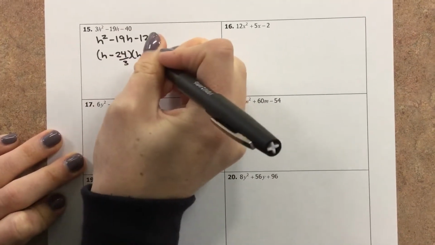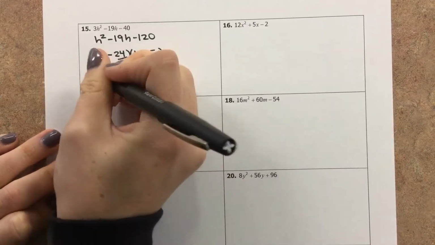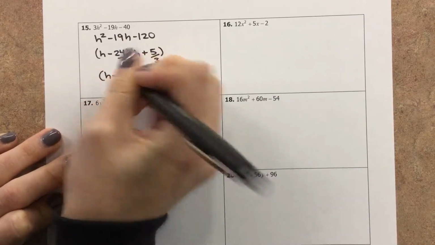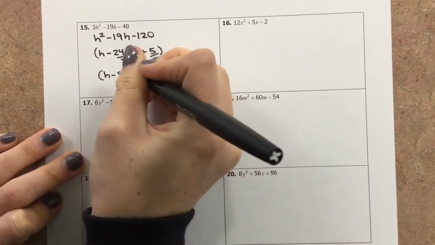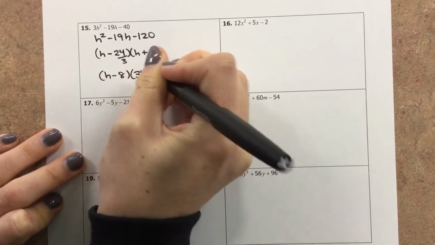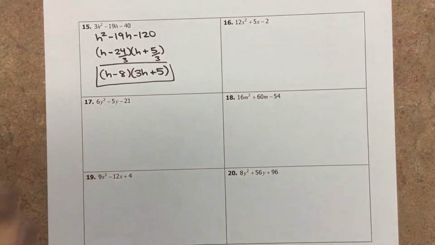So divide this by 3, divide this by 3. So this reduces. Negative 24 over 3 reduces down to 8, so I just do that. 5 over 3 does not reduce, so I slide the 3 right back. So slide it in front of the h, and then keep the 5 right here. That would be your final answer.